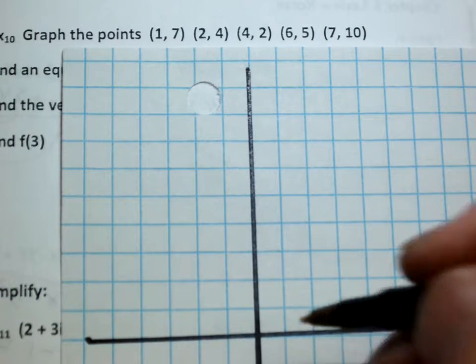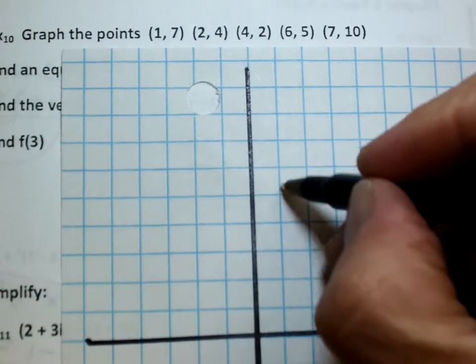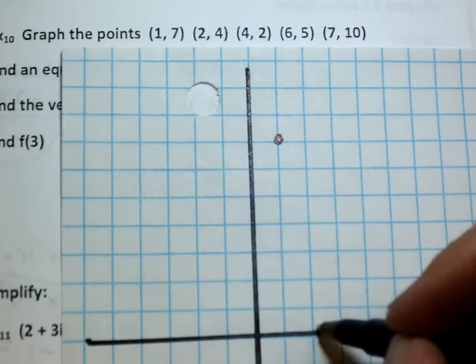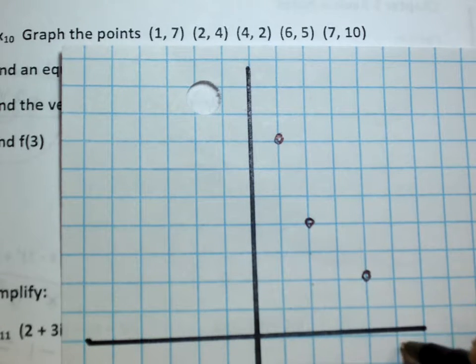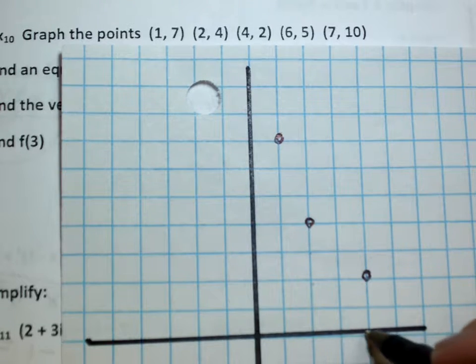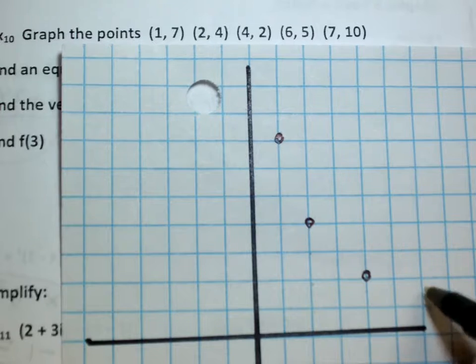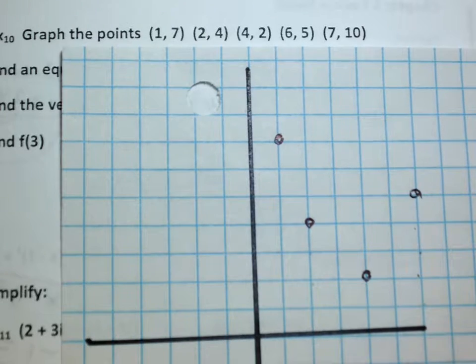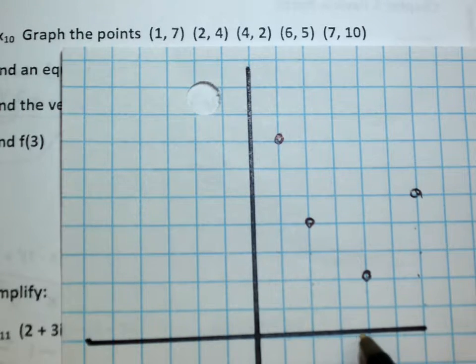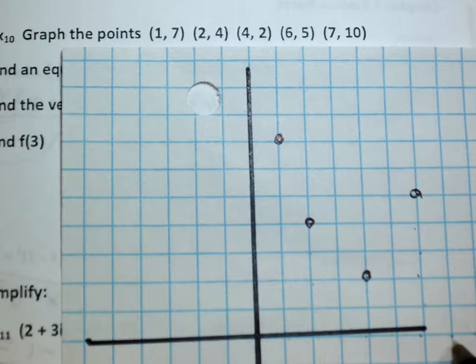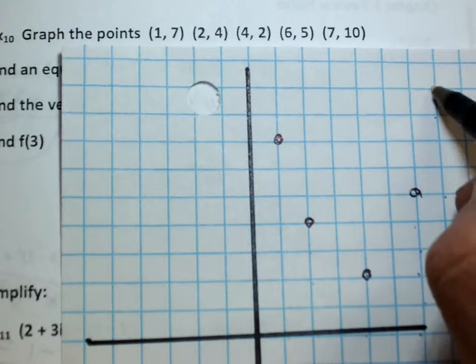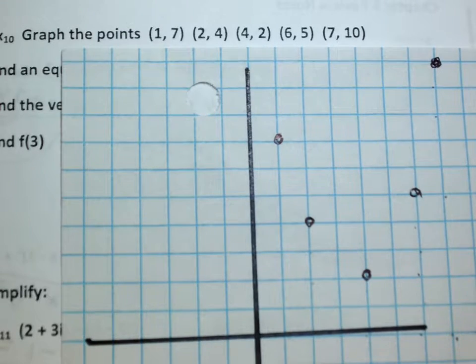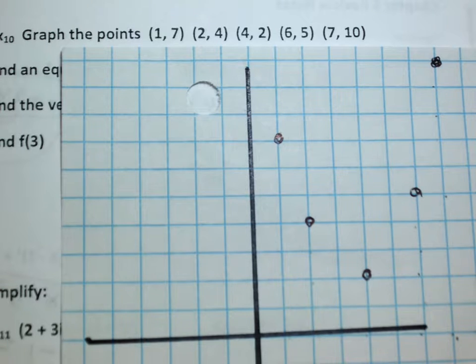1, 7: 1, 2, 3, 4, 5, 6, 7. 2, 1, 2, 3, 4. 4, 1, 2, 6: 1, 2, 3, 4, 5, 6. And 5, 1, 2, 3, 4, 5. And 7, 10: 1, 2, 3, 4, 5, 6, 7, 8, 9. Oops, 7 and 5, 6, 7, 8, 9, 10. Okay, there it is. Looks like it could be a parabola. It really does. To me, it looks like it could be a parabola.